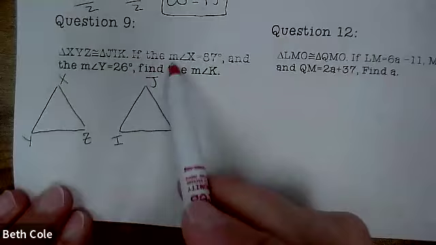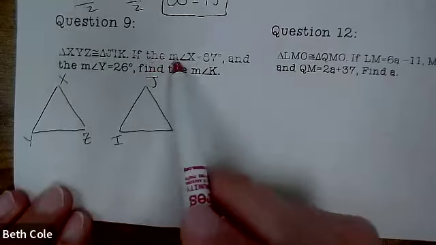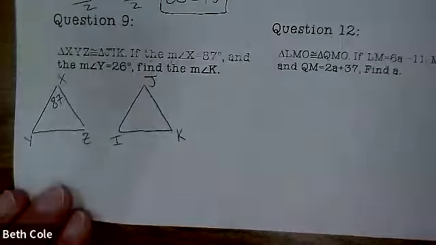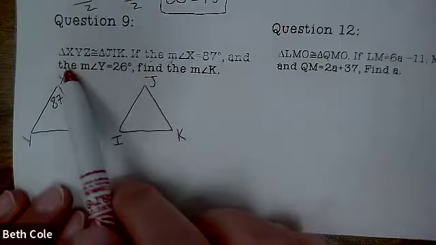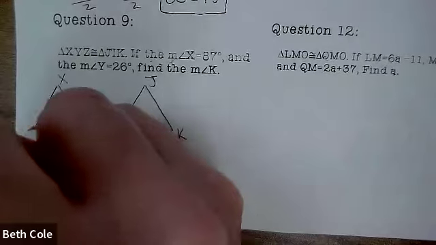Now let's fill some stuff in. The measure, again, that M means measure. The measure of angle X is 87. So let's plug in 87 there. The measure of angle Y is 26.